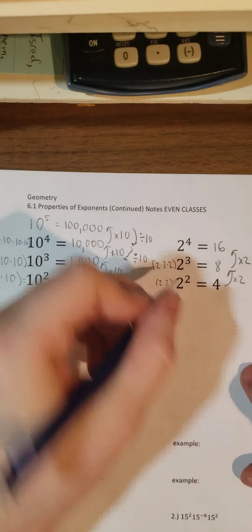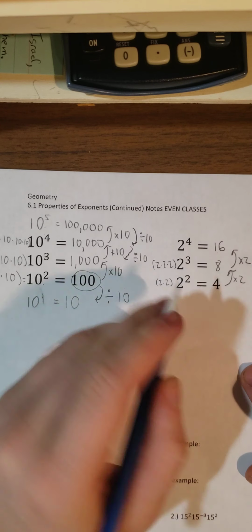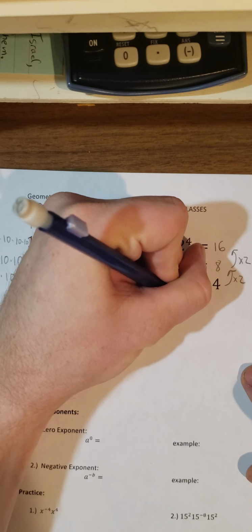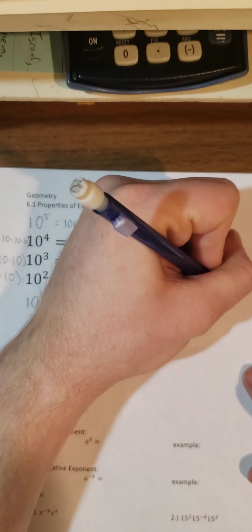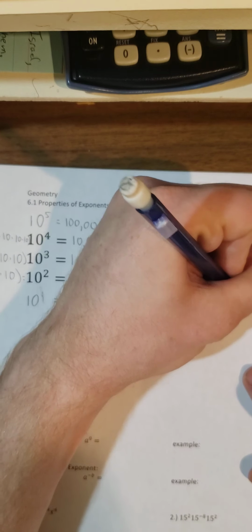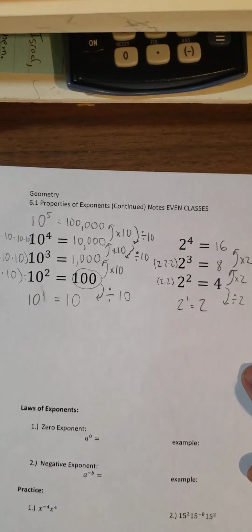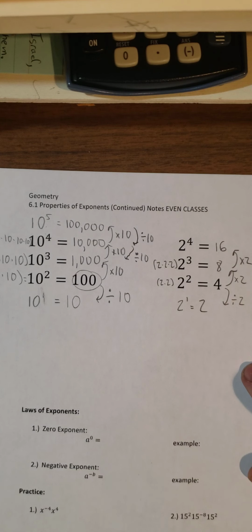And same thing, we could do this with the 2's. If we took this number of 4 that we have with 2 squared, if you wanted to bring it down to 2 to the first power, we can take this number 4, divide it by our base of 2, and that would give us 2. 2 to the first power is equal to 2.